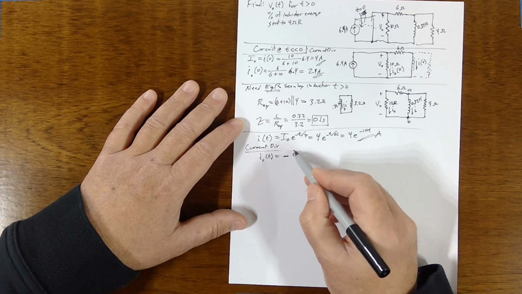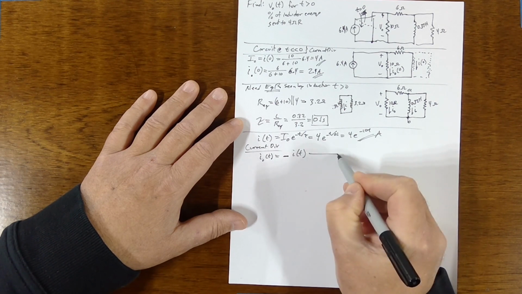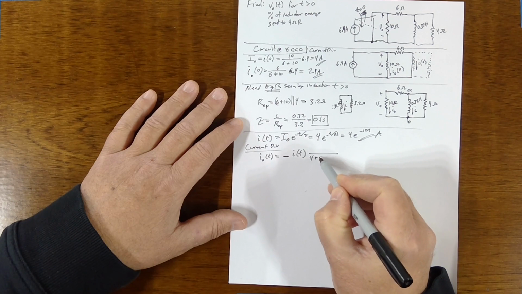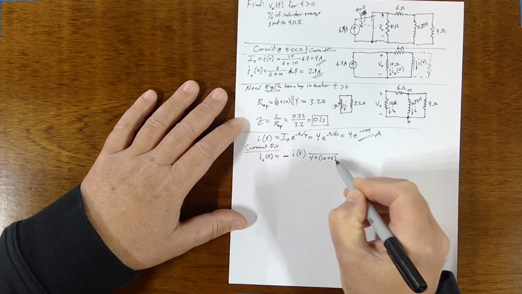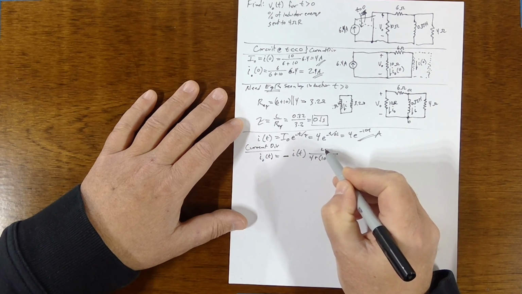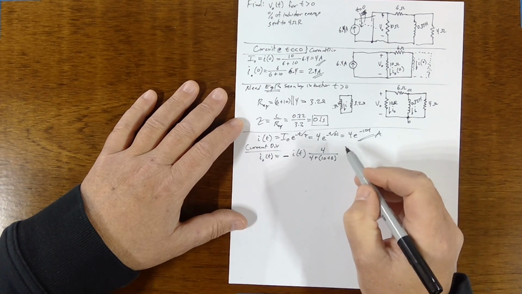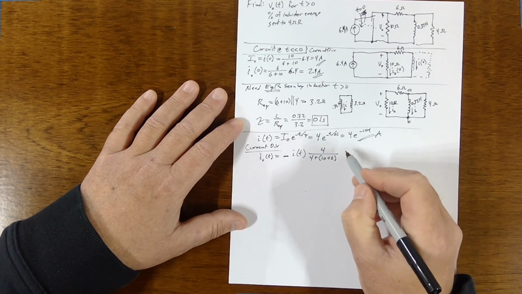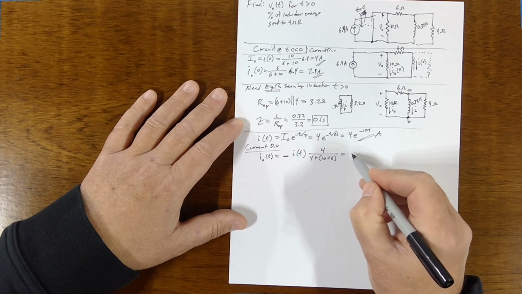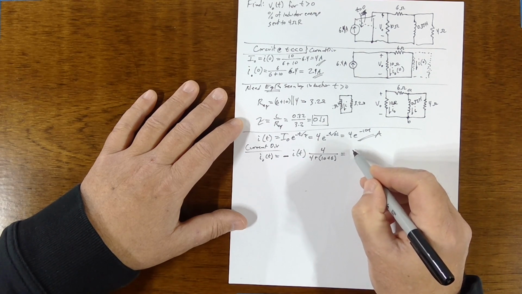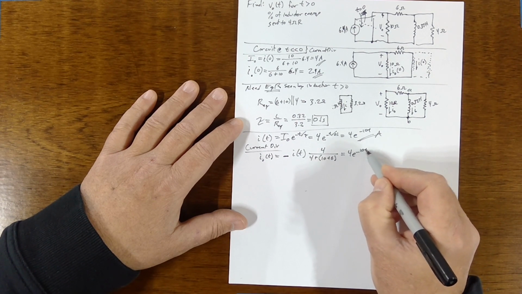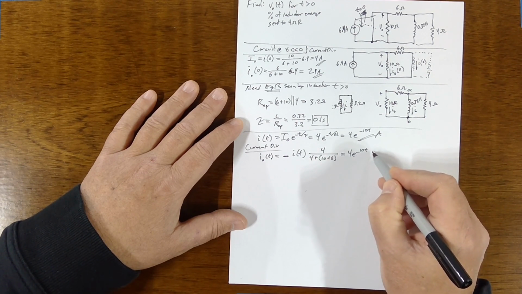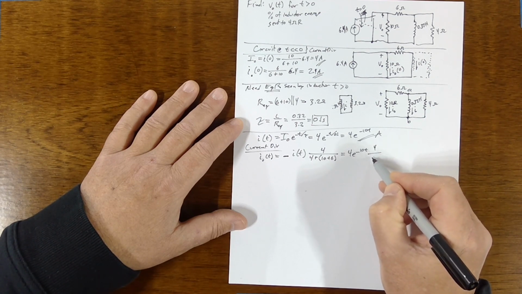So this is I of t getting current divided. Some goes through the 4 ohm branch, some goes through the 10 plus 6 ohm branch, and we want how much is going through the 10 plus 6 ohm branch. So we put the 4 on top, so this is going to be 4 e to the minus 10t, which is I of t, times 4 over 20.